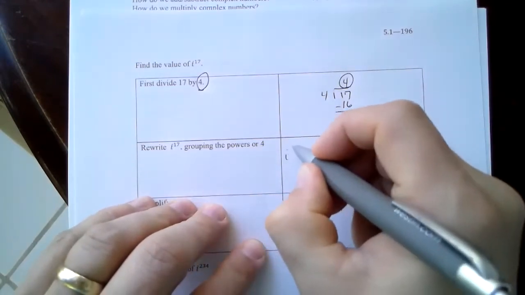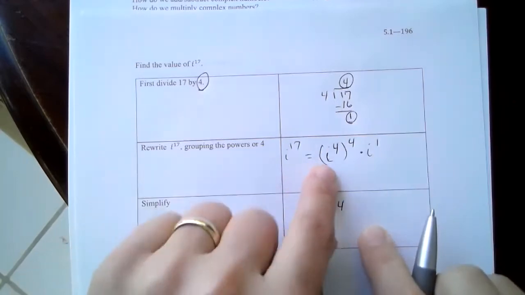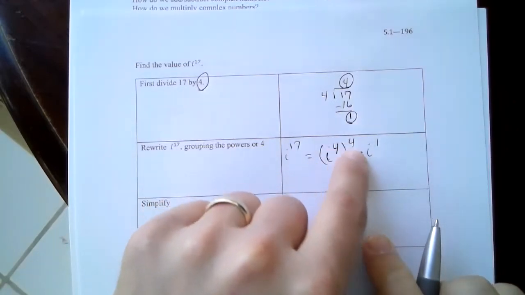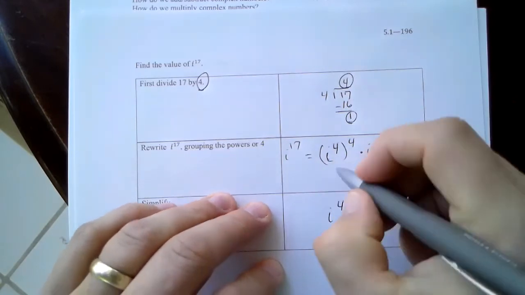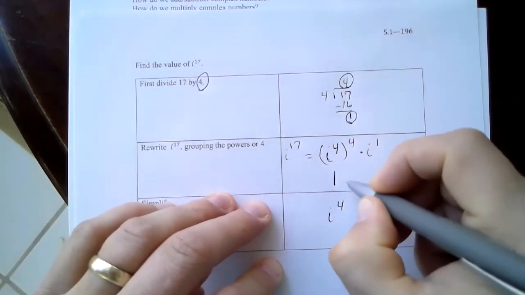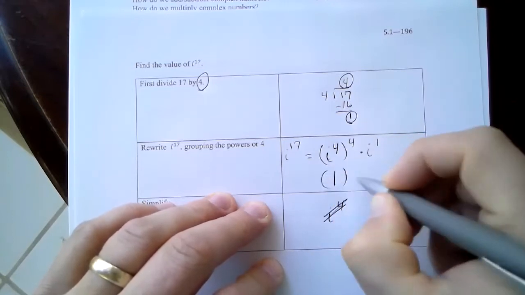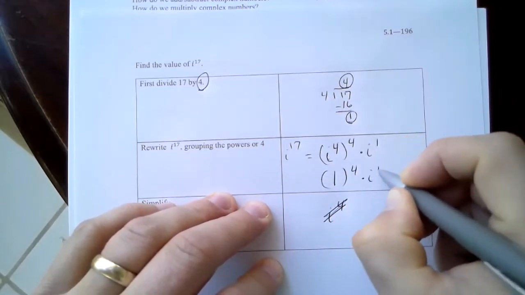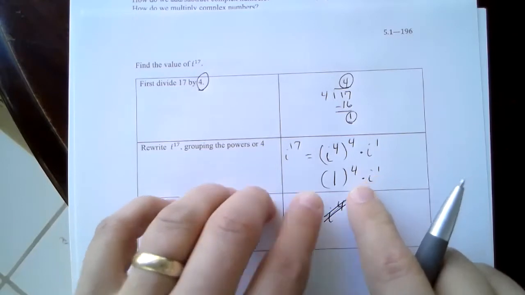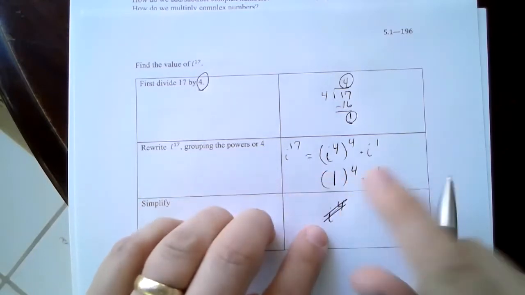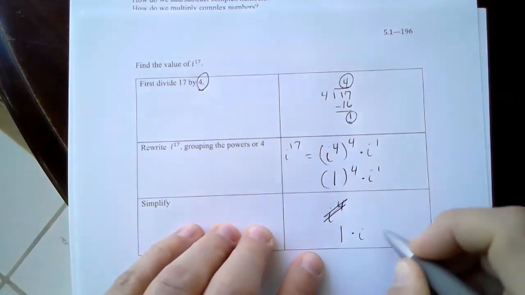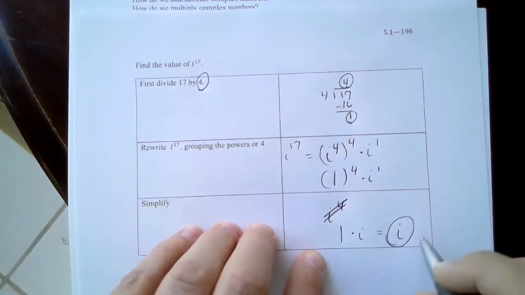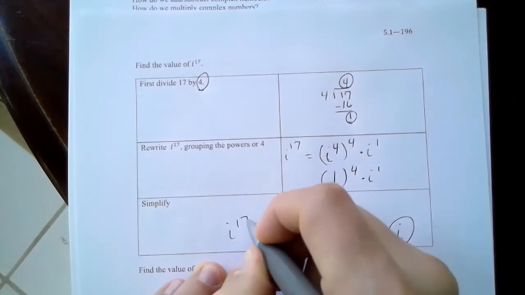All right, so i to the 17th power is equal to i to the 4, to the 4th, times i to the 1. And what's the point of this? Well, remember, I just said i to the 4 is actually equal to 1. When you simplify this out, 1 to the 4th power is just 1, and i to the 1 power is just i, so that means your answer is i. So what is i to the 17th power?